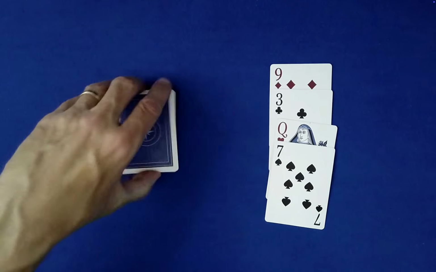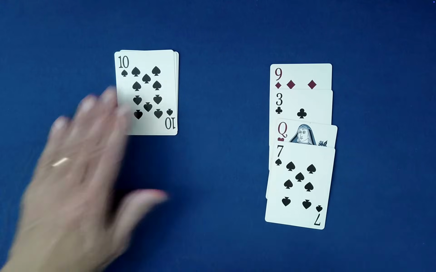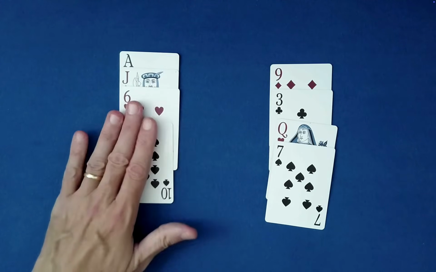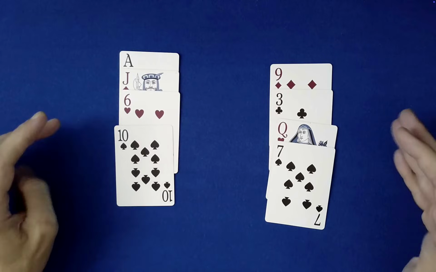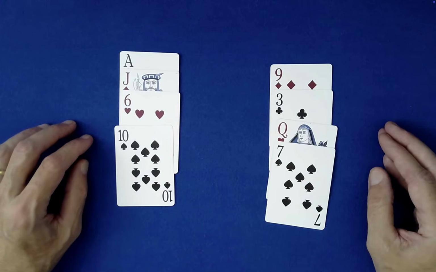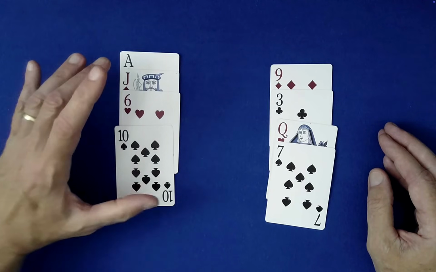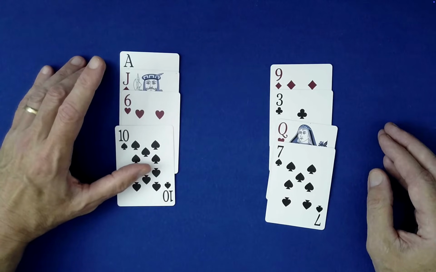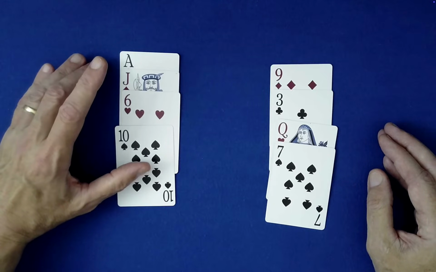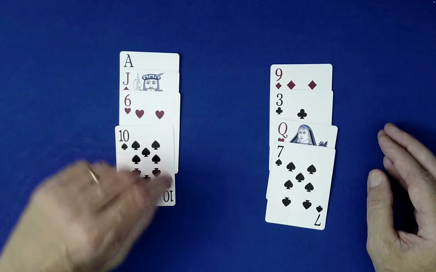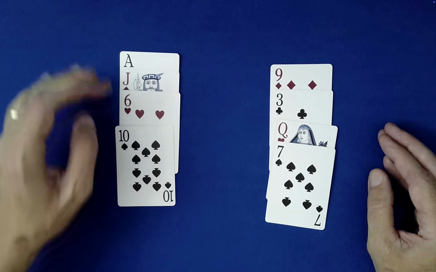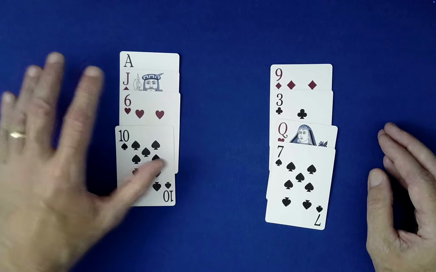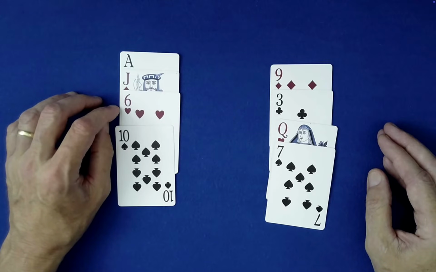Whoa, check that out. My number clairvoyance paid off yet again. I said that the cards over here would have 3 letters, and 3 of them would have 3 letters in their names, and the 4th one would have 4. Ace, 6, and 10 all have 3 letters in their names when spelled out.